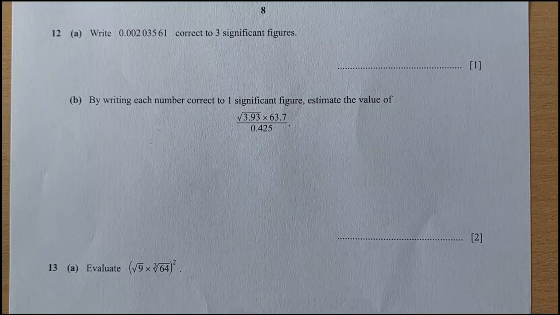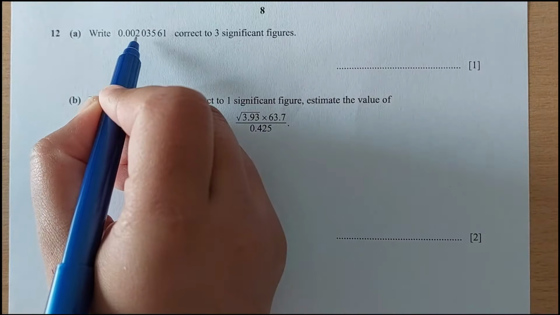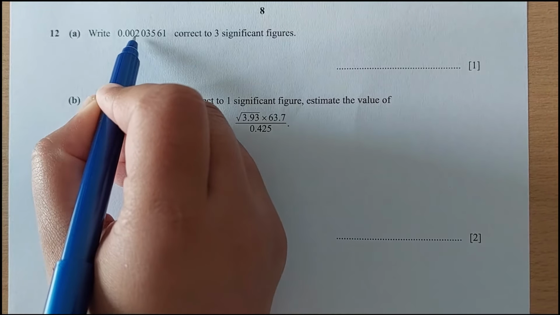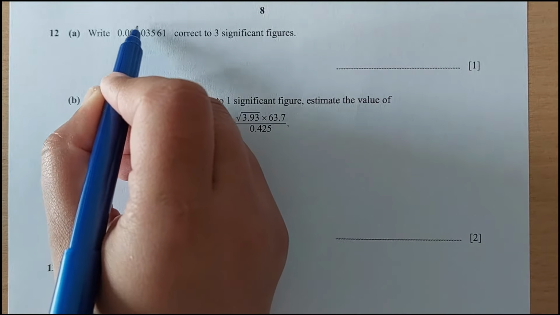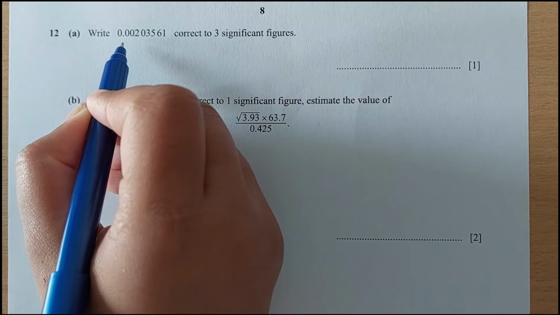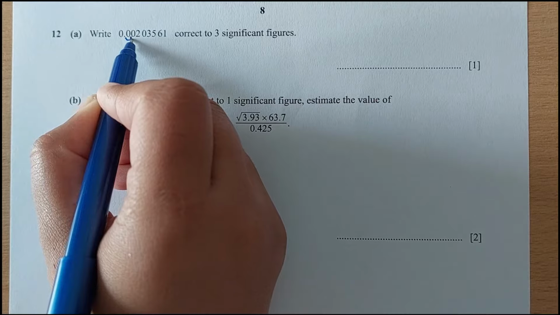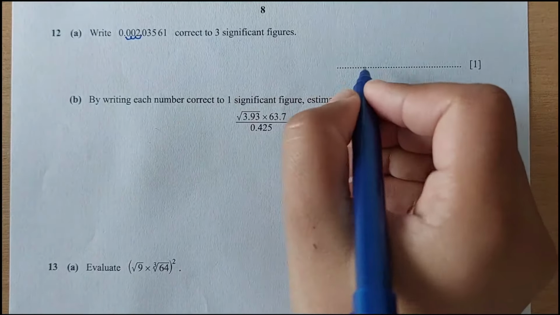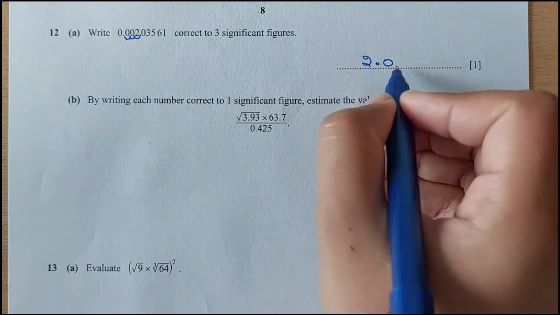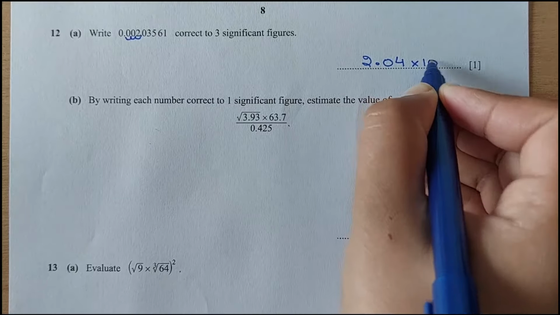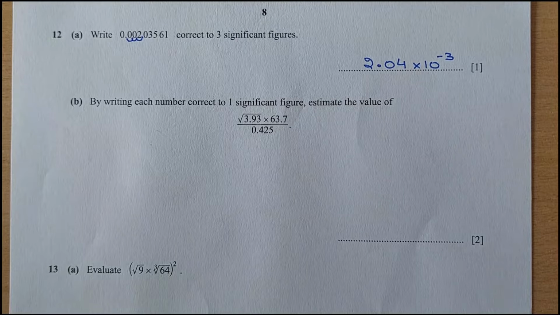Question number 12, in A part, write this number correct to 3 significant figures. Okay, so for 3 significant figures, we have 2, 0, 3. These are the 3 significant figures, right? So for this, we need to move the decimal point to the right, 1, 2, and 3. So this is 2.0, and this is the third digit, it's 5, so add 1, so it is 4 times 10 exponent negative 3, right? Because we move the decimal point to the right side, so it is negative.